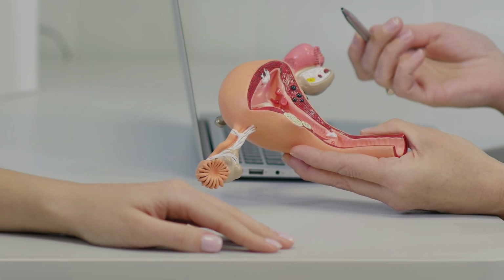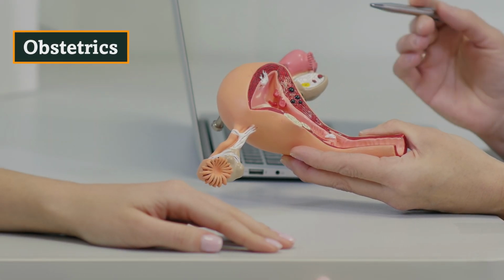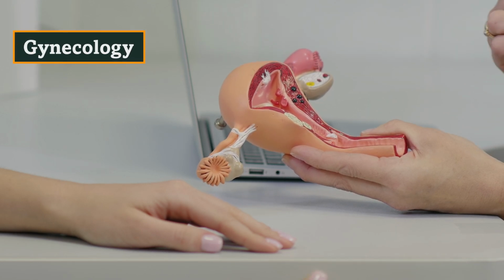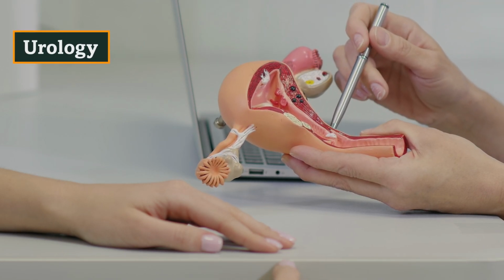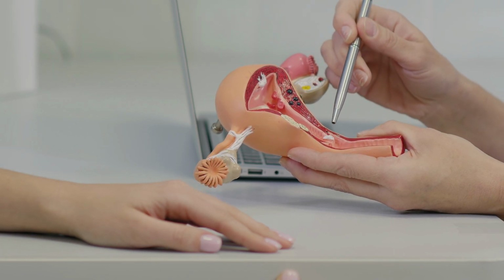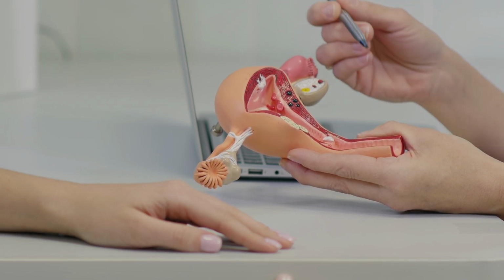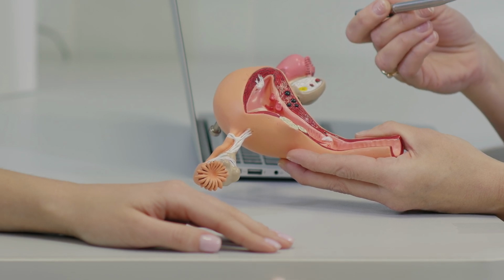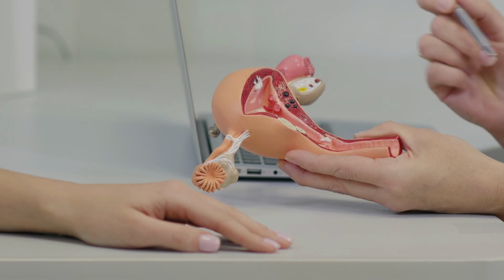The pudendal nerve is of particular importance in obstetrics and gynecology, as well as in urology. It is involved in the process of childbirth and is also a target for certain medical interventions, such as pudendal nerve blocks used for pain relief during labor.